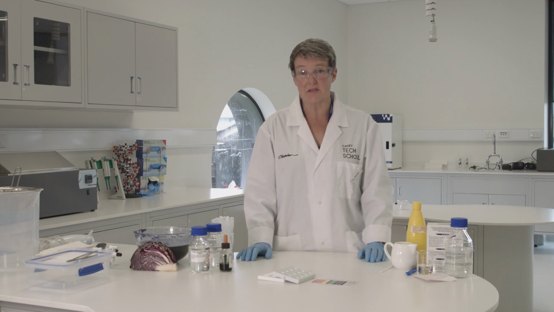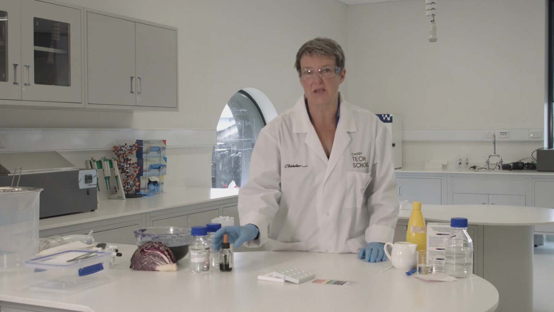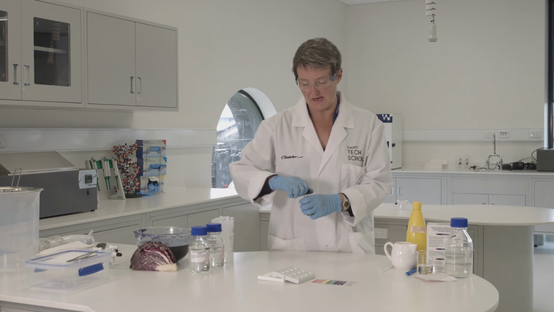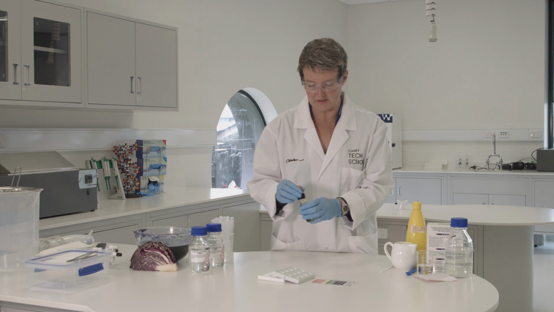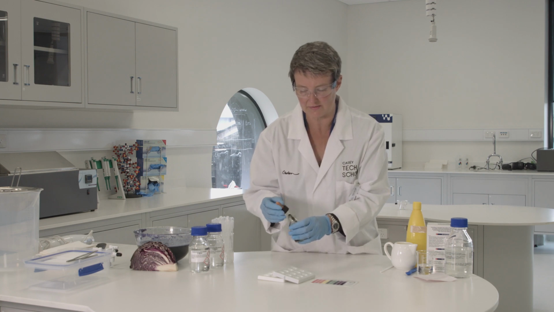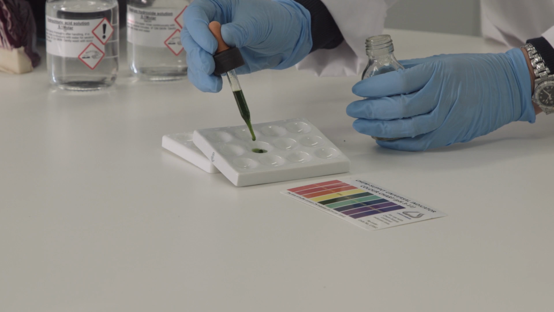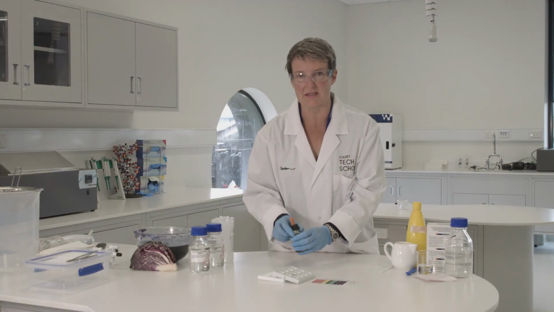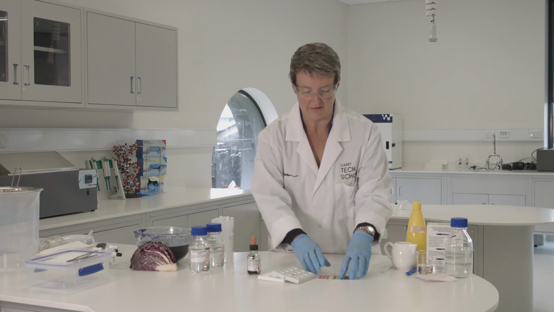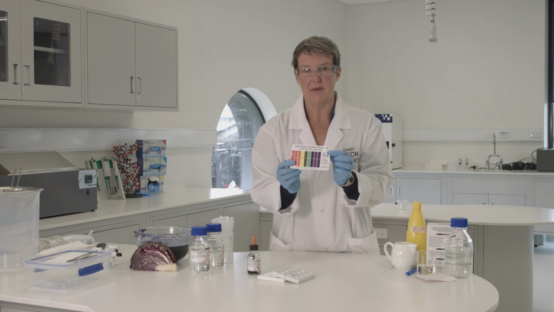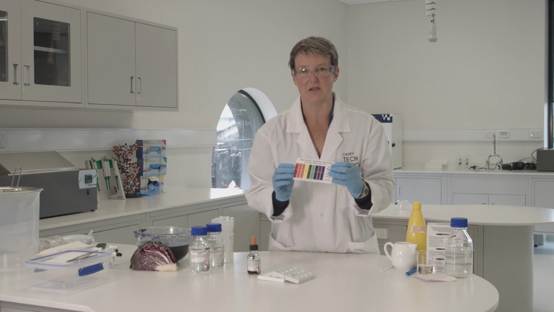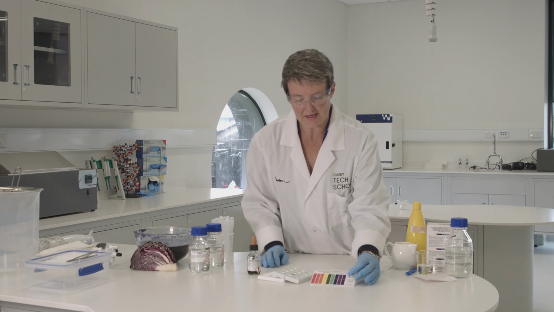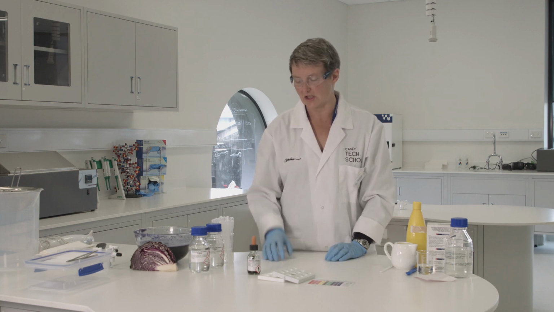So the indicator I'm going to start with first is going to be universal indicator. Universal indicator is green when we expose it to water. So at the moment it's mixed with water. It's green, and that shows us that it is pH 7. And we can see on our pH scale, when it's an acid, it's going to go pink. When it's a base, it's going to go purple. So we can add things to it and get it to change colour.